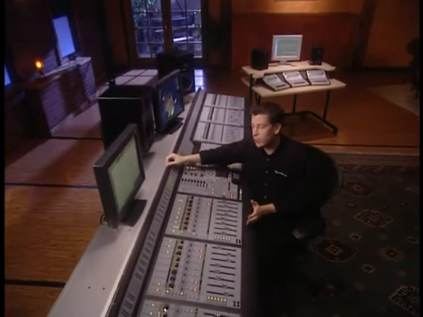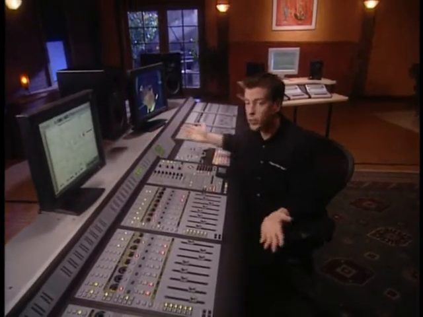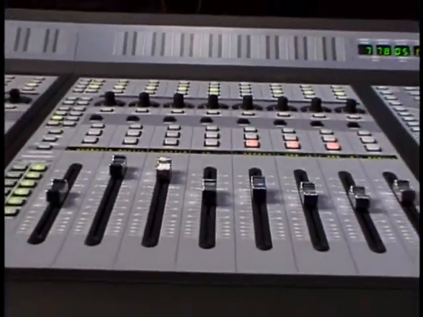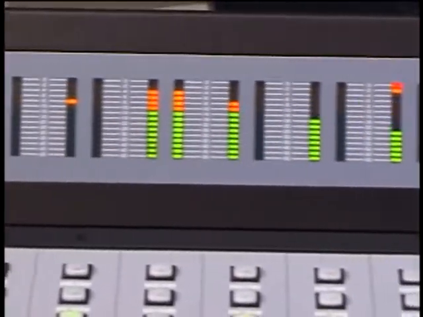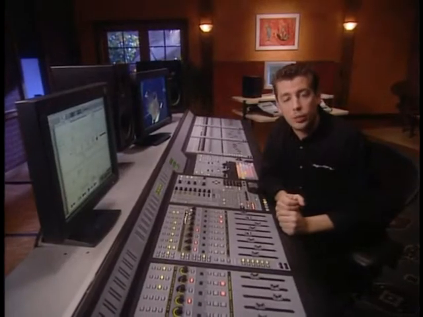The ProControl main unit is the foundation of any ProControl system. From here you can add expansion modules to create the size of control surface you require. As you'll notice, the main unit can be broken down into three major sections: the fader channel strip area, the meter bridge, and the main editing section. We're going to take a closer look at each of these, starting with the meter bridge.